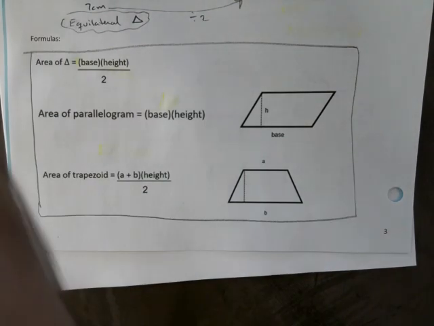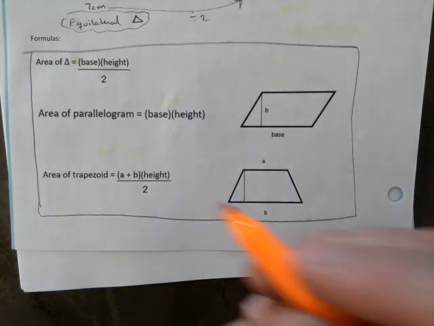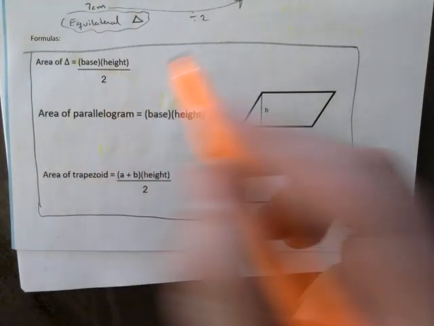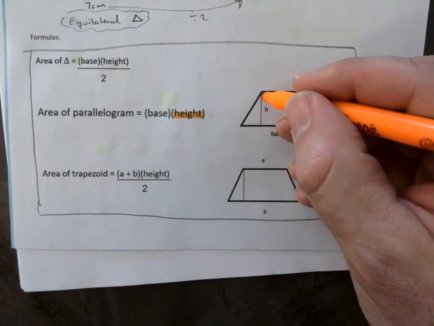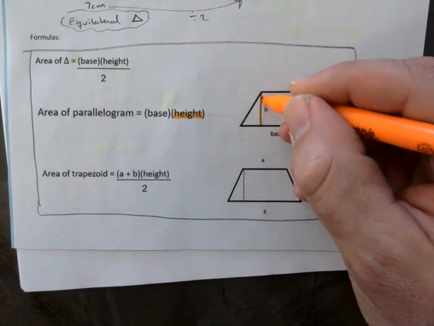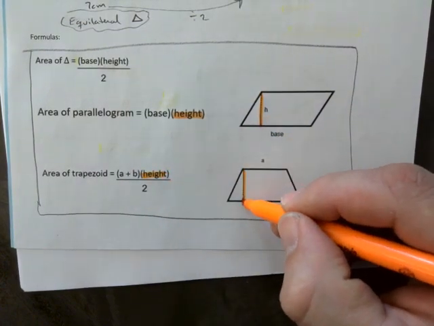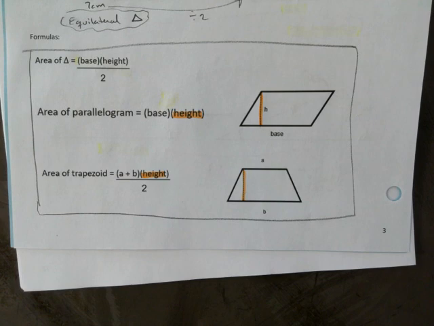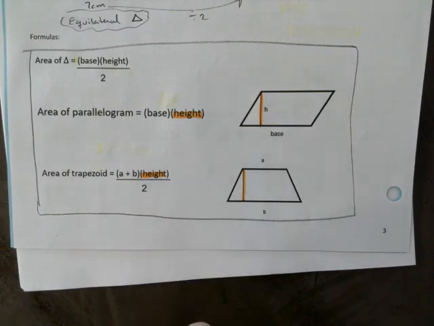And I think I need to be very clear here that I don't have a diagram of a triangle because I feel like I did that already when we did trigonometry. But the height in each of these cases always cuts through the shape, right? It's not a side of the shape, it cuts through the shape. Very important, right?